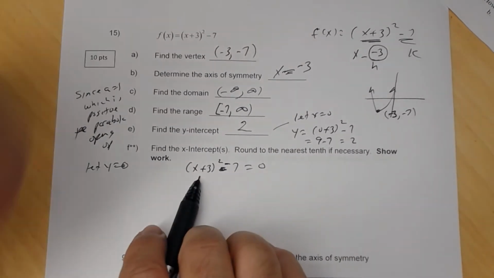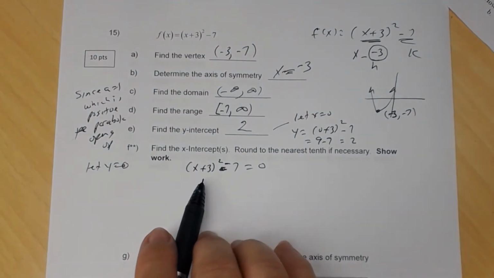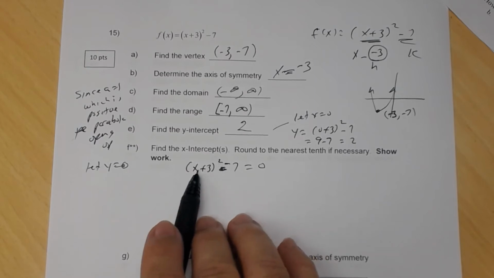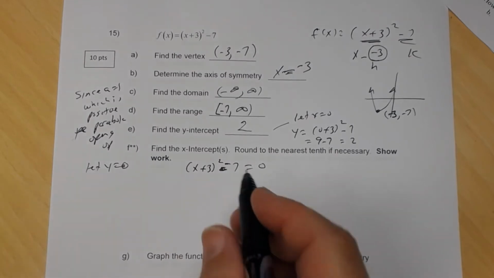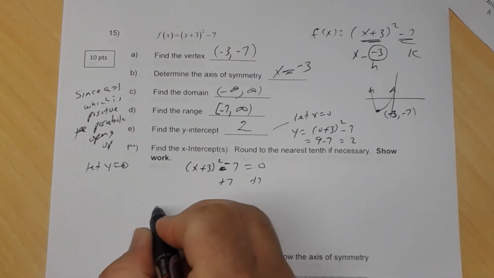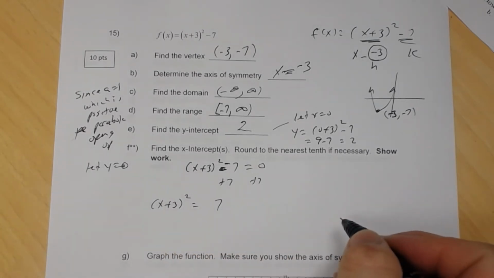All right, now I got to solve this quadratic equation. Remember, in a previous lesson a while back, the easiest way to solve for x here is to use the square root property. But to do that, I got to bring this negative 7 to the other side. So I'm going to add 7 to both sides. And so I get x plus 3 squared equals 7.